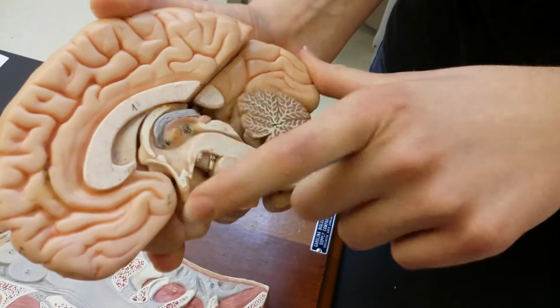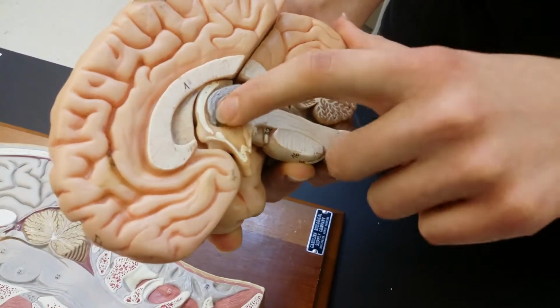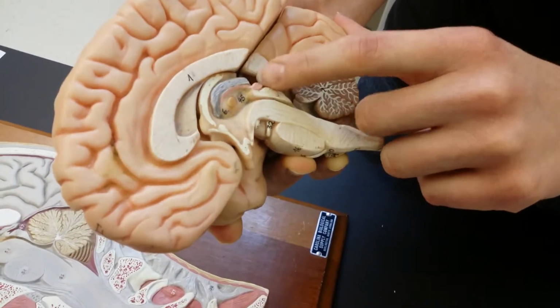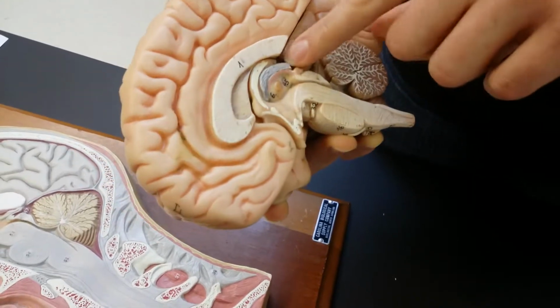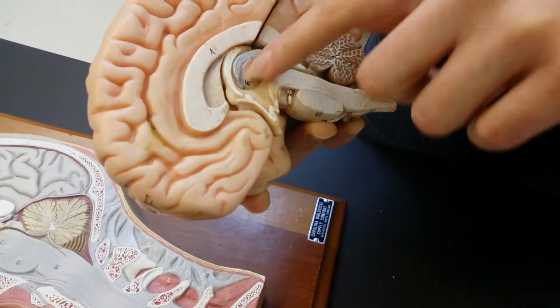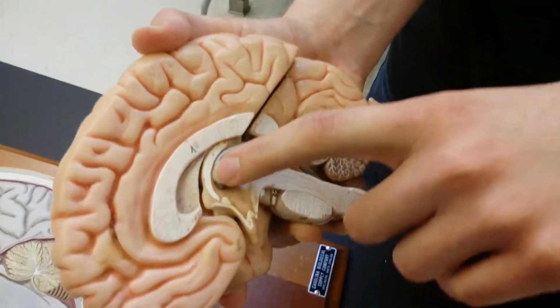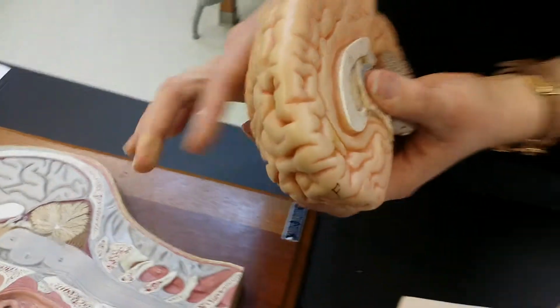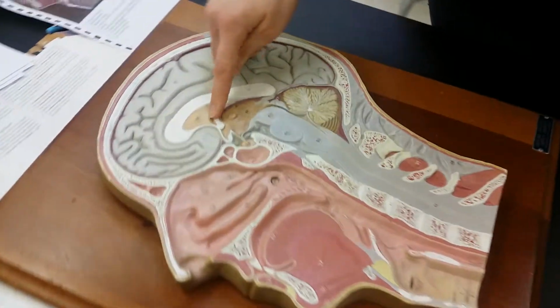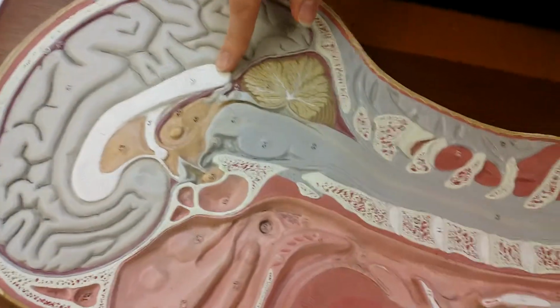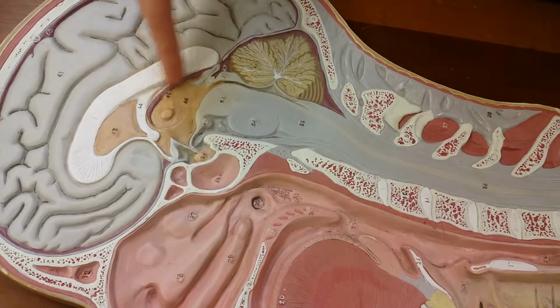So the fornix is here, the thalamus is here, and this is our pineal gland. But this space right here, I don't really know why it's colored weird. I don't know if it's trying to show something, but it would be the third ventricle. This over here would be the fornix, and the third ventricle, I guess, would be the space.